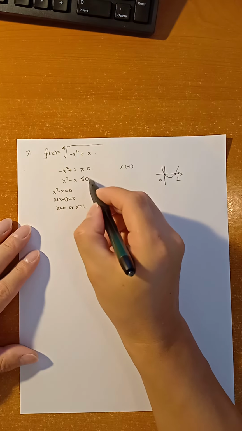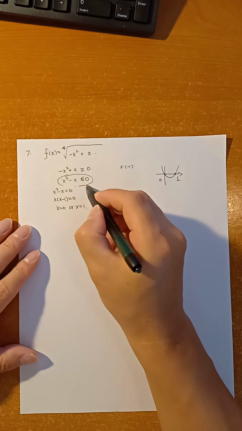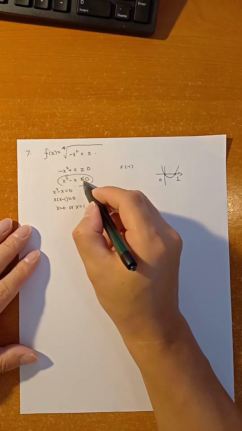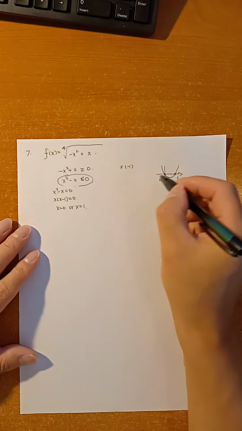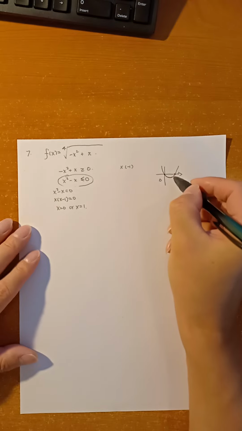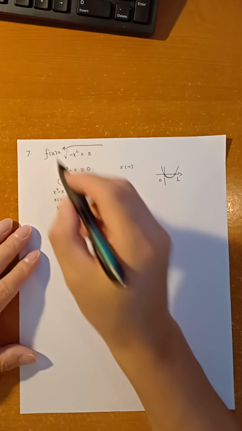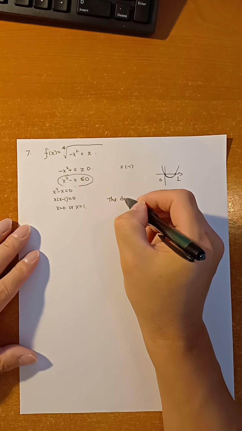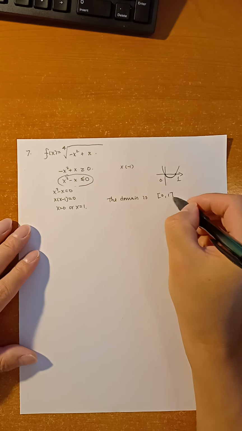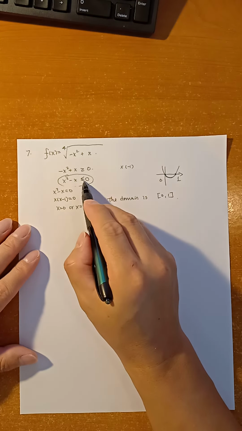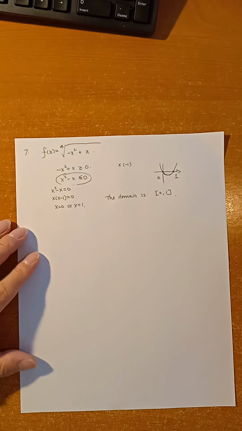And this time, you see here, we're talking about this inequality, not the original one. We want the solution set that makes this difference less than or equal to 0. Less than or equal to 0 is below the x-axis. So x should be between 0 and 1. So the domain is [0, 1]. It contains equality, so we use brackets to include 0 and 1.